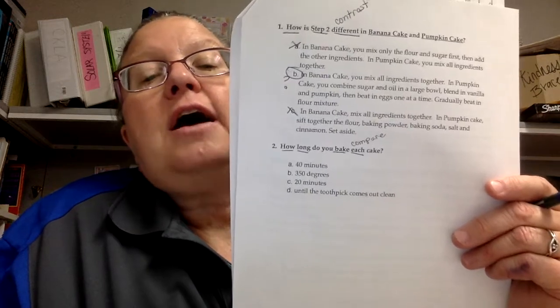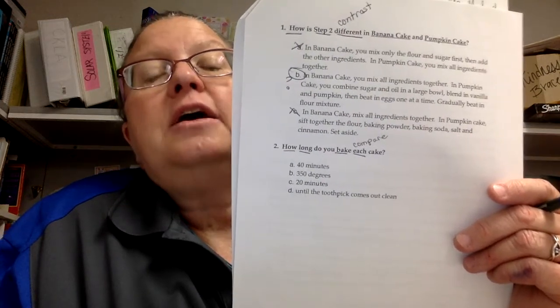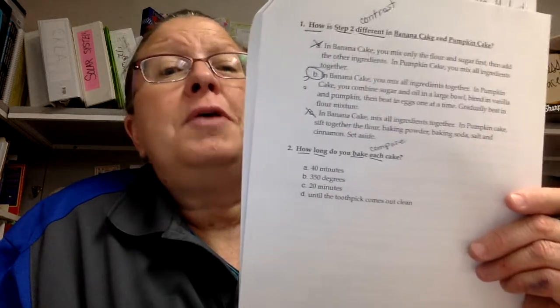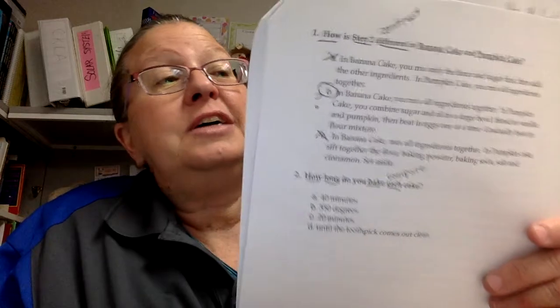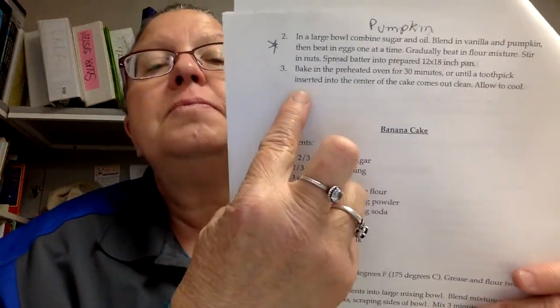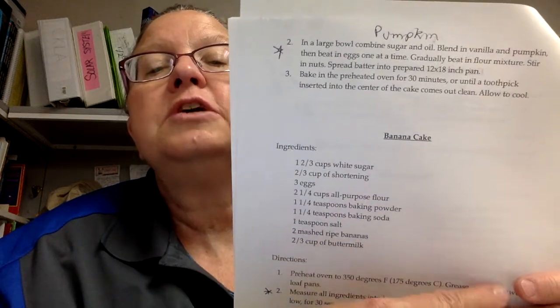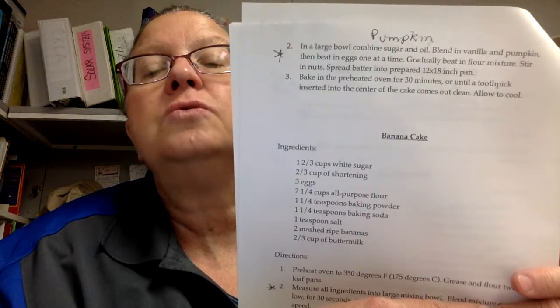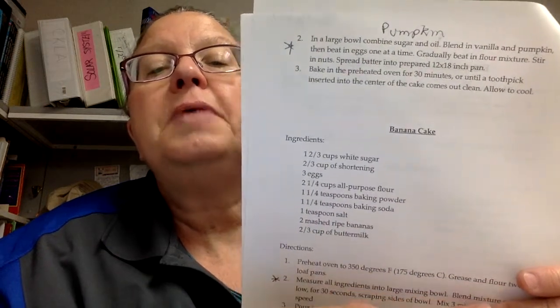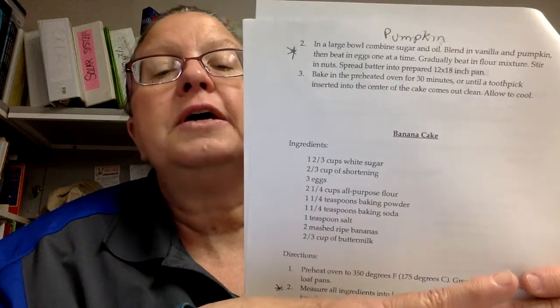Now, number 2 says, how long do you bake each cake? So I'm probably going to go to step 3 or 4, probably the last one that tells you when to bake, because I bake and so I know these things. Let's look on the other page for our pumpkin cake. It says bake in the preheated oven for 30 minutes or until a toothpick inserted into the center of the cake comes out clean, then allow to cool. So I'm going to put bake, and 30 minutes, and a toothpick. Those are some things that you have to do to bake it. So I'm going to put a toothpick inserted and bake.